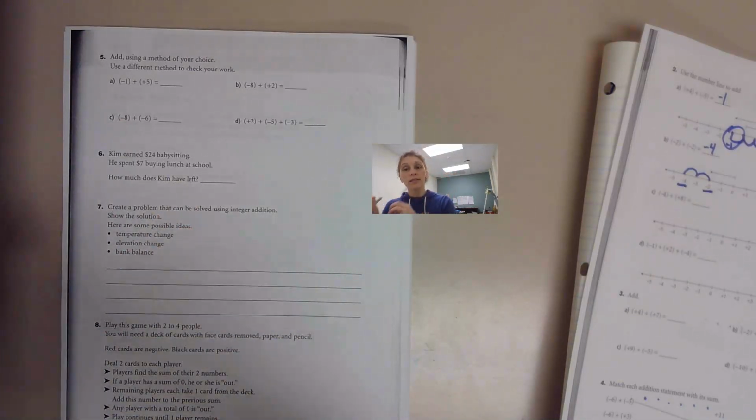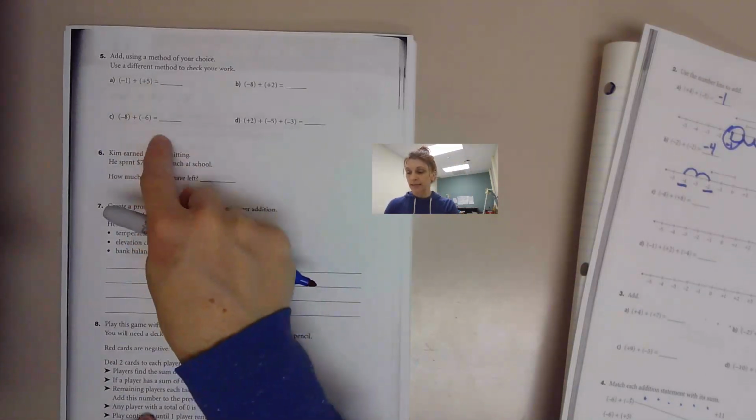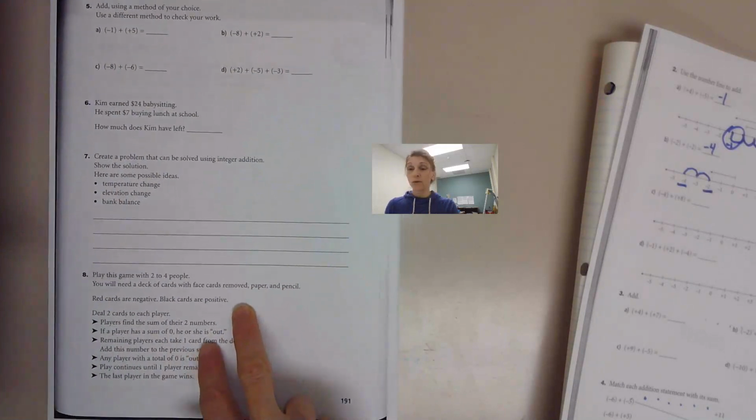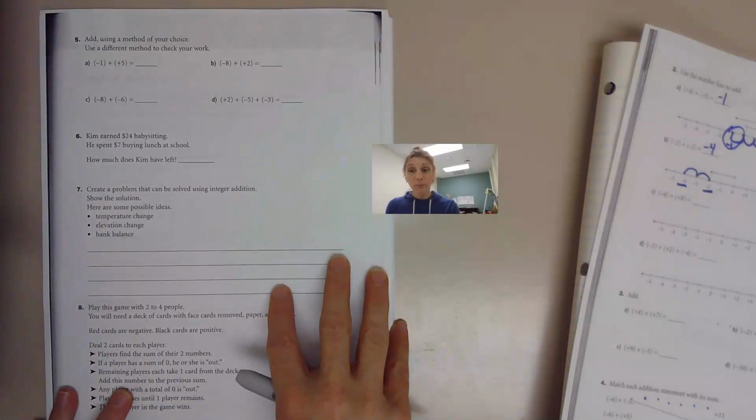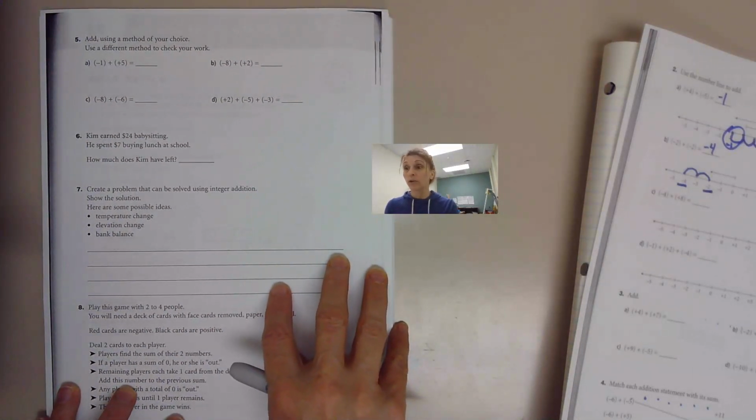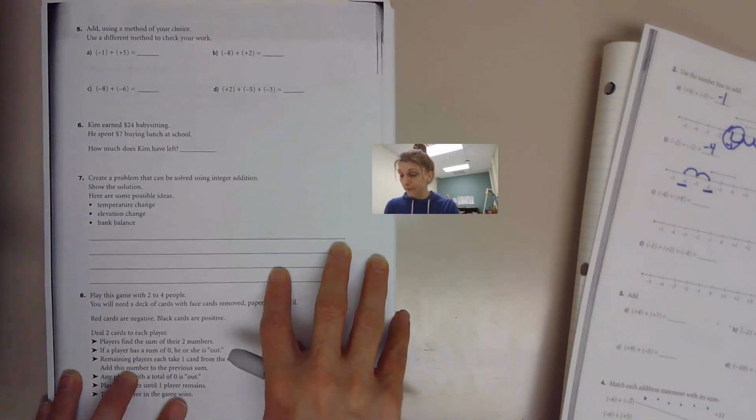But if you use tiles, then also do it with a number line, just to make sure. So 2 different ways to get these answers, okay? If you solve it mathematically, then prove it to me using a number line or using tiles, okay?